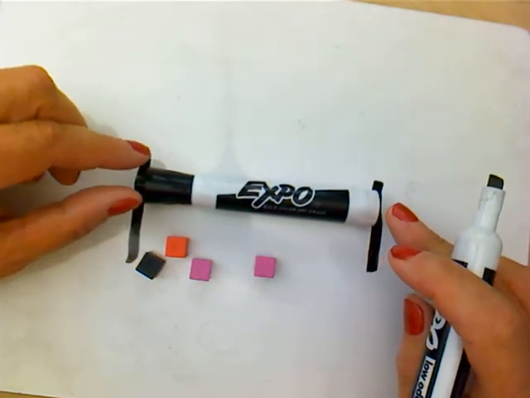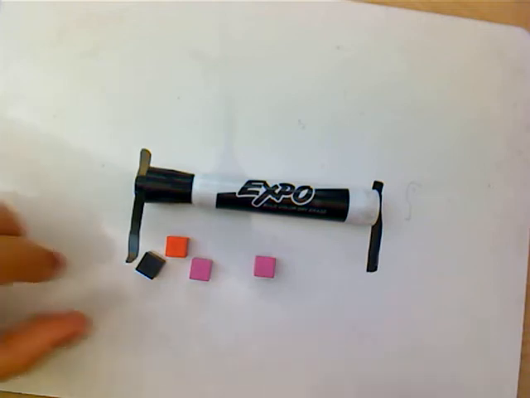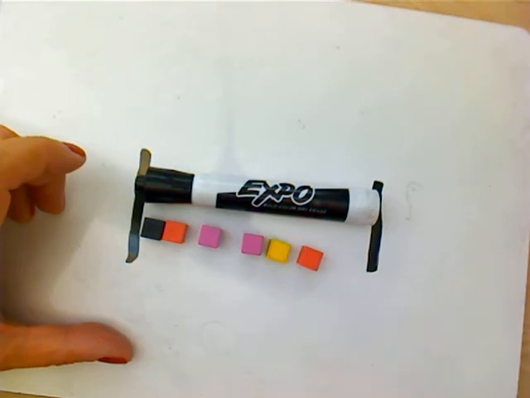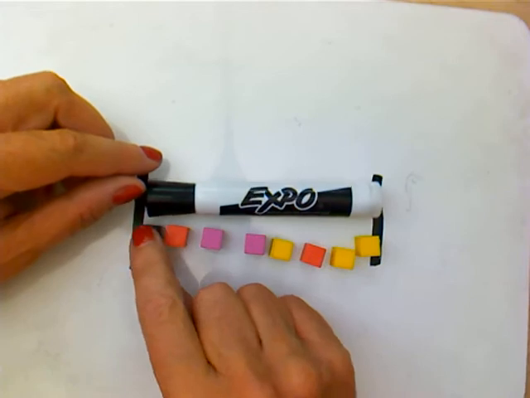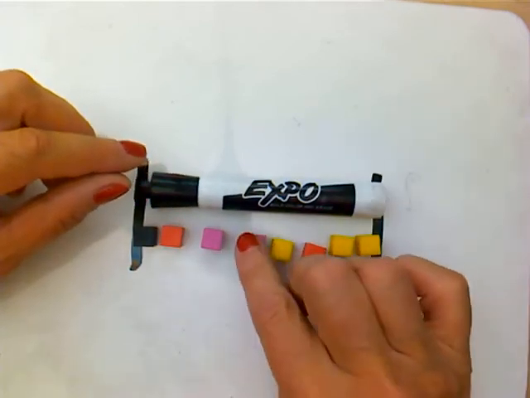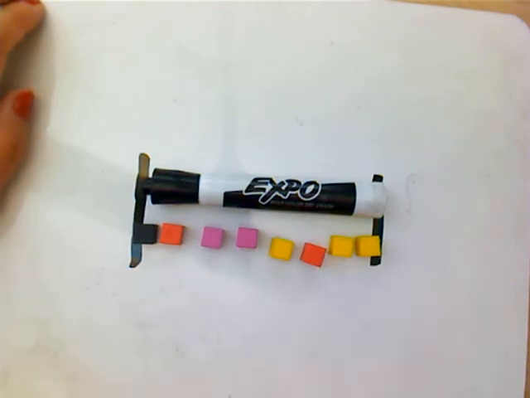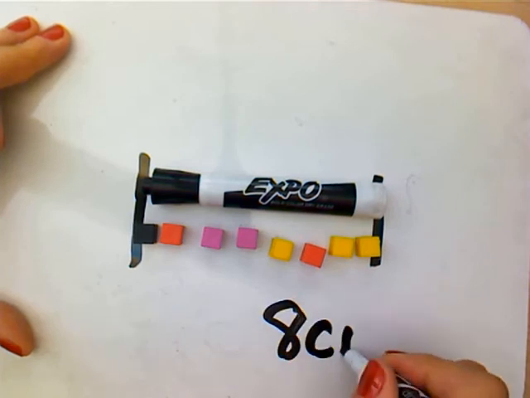So I'm going to be measuring my whiteboard marker, and I've given myself a starting spot and an ending spot, a beginning point and an ending point. All right, so I'm going to just put some cubes on here. Here's my starting point, here's my ending point, and this measures 1, 2, 3, 4, 5, 6, 7, 8. I'm going to say that this measures 8 centimeters.